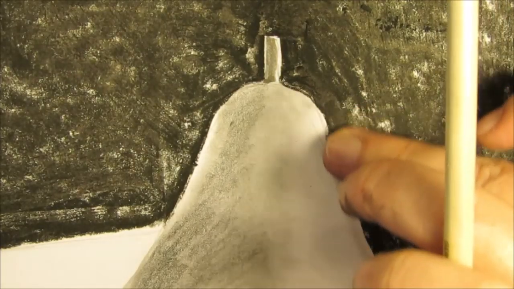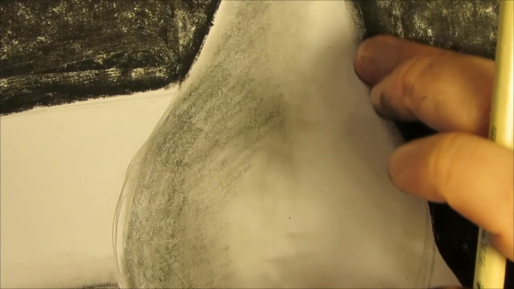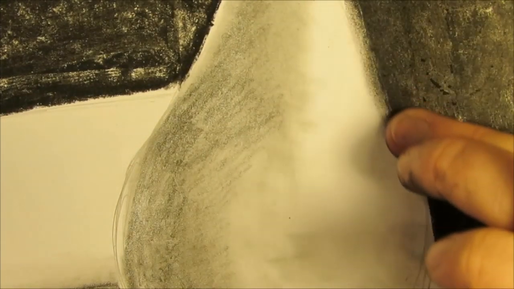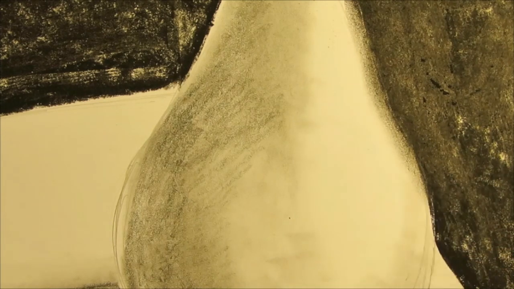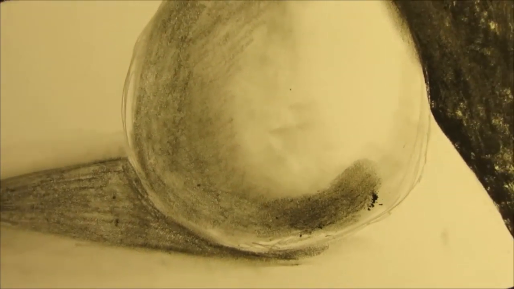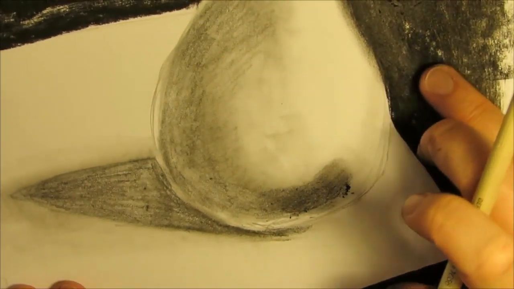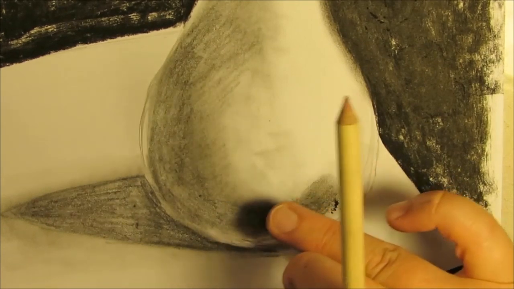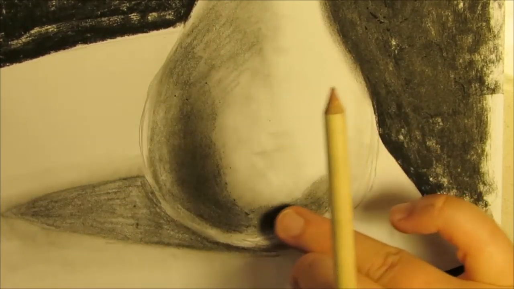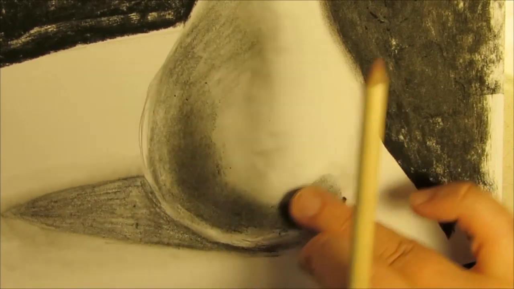Okay, and let's see. I'm using my finger to take some of this charcoal and actually use it to accentuate some of my darkest regions here. So I'm picking it up with my finger and I'm going to go in and make these dark spaces really dark.